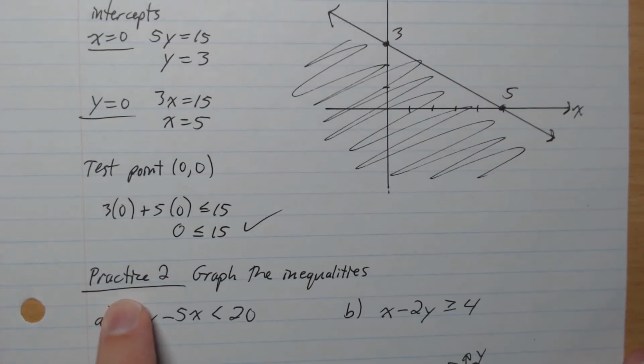Okay, time for some practice. Practice number 2, graph the inequalities, A and B. Go ahead and pause the video and answer that.